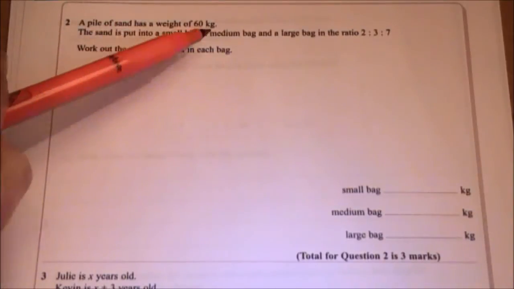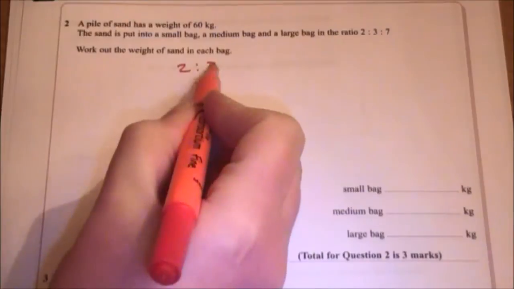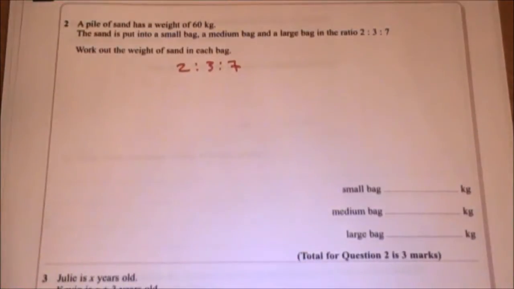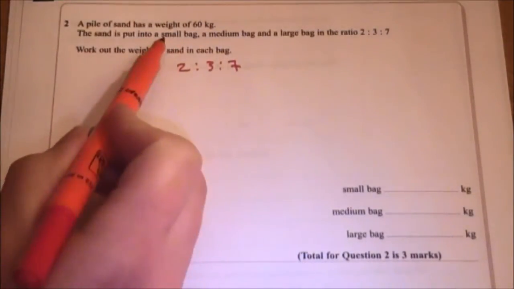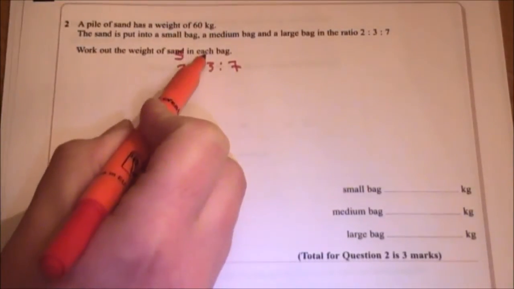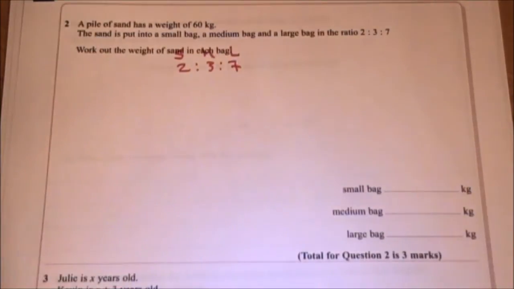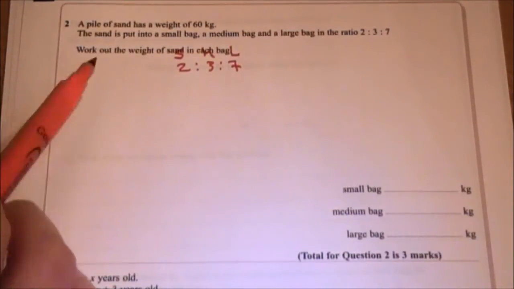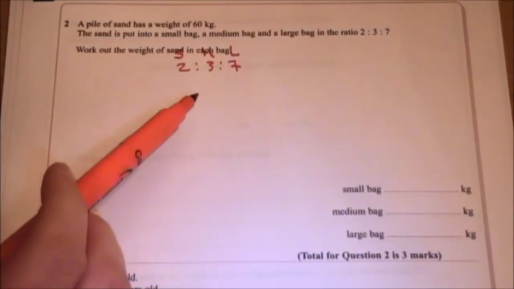Question 2 is a ratio question. A pile of sand has a weight of 60 kilograms. The sand is put into a small bag, medium bag and a large bag in the ratio of 2 to 3 to 7. Now the way ratios are always set up is the order they're given in the question is the order of the ratio. So that is small, that is medium and that is a large bag. Work out the weight of sand in each bag.